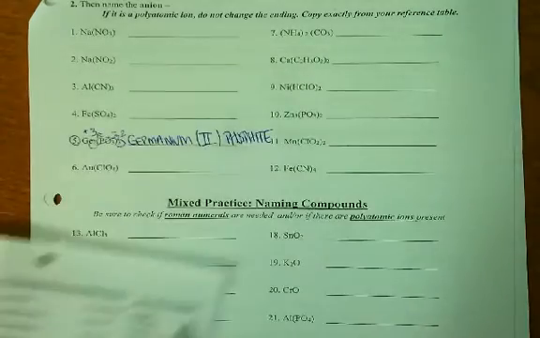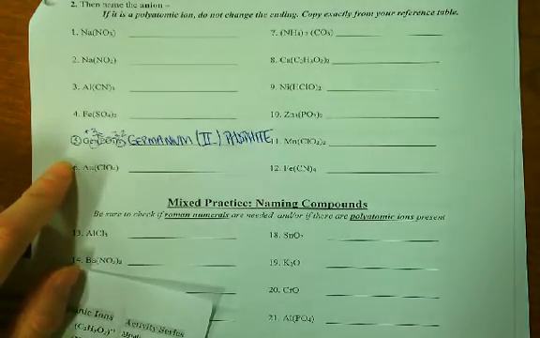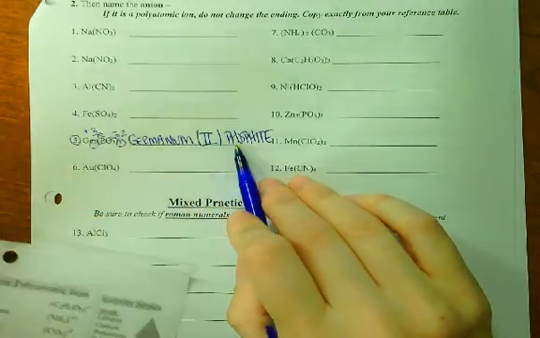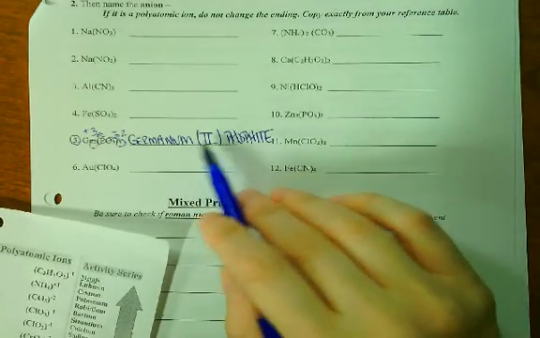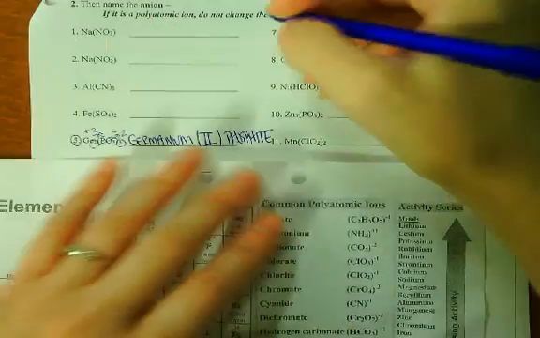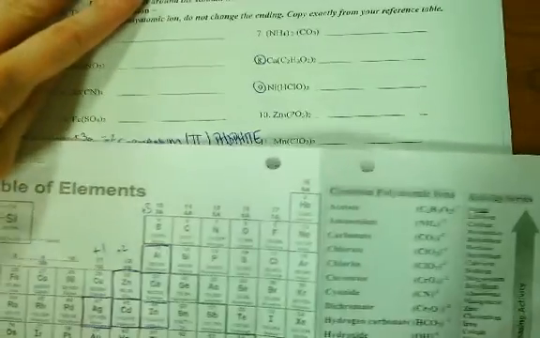Okay. There is a mistake. Number 5, the subscripts were flipped. So just go ahead and copy down germanium 2 phosphate. Otherwise, you're going to think it's germanium 9, and there's just no way. So go ahead and write down germanium 2 phosphate for number 5. And we're going to start out with number 8. We're going to do number 8 and 9 together.